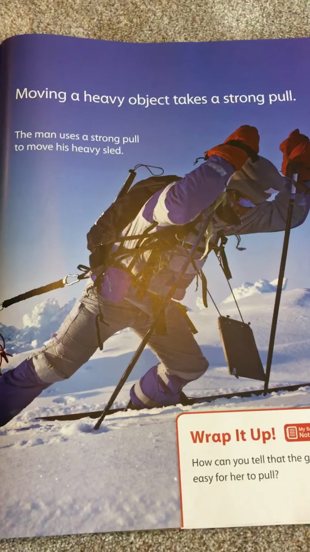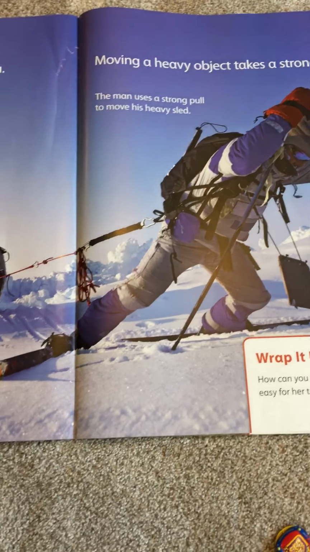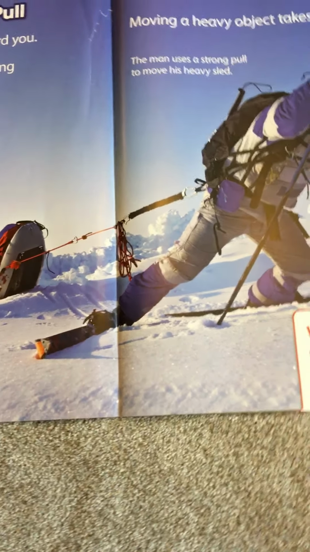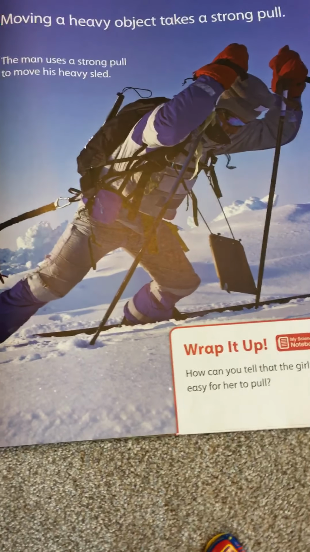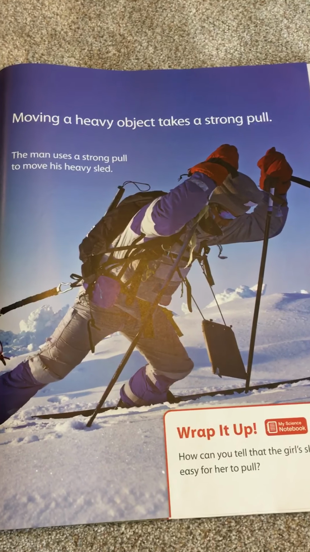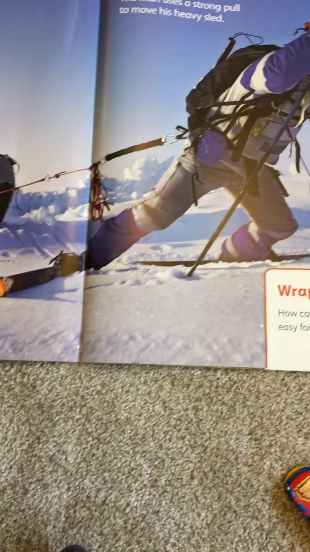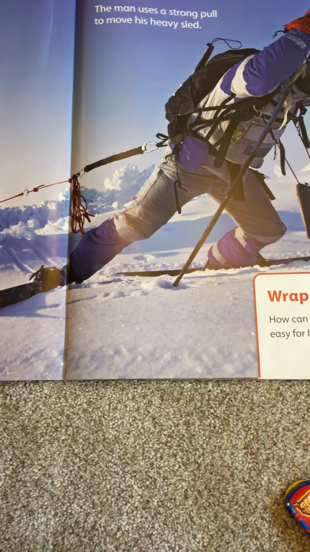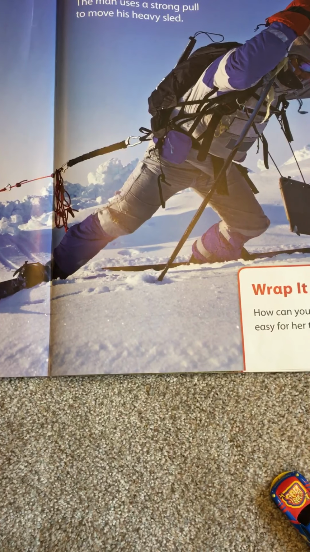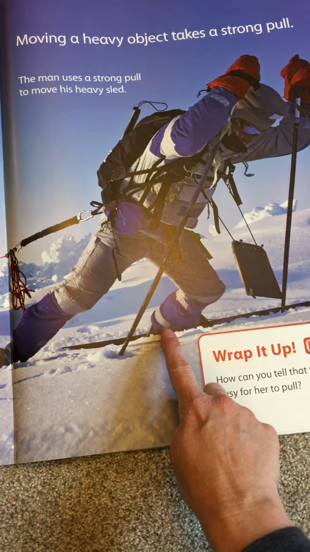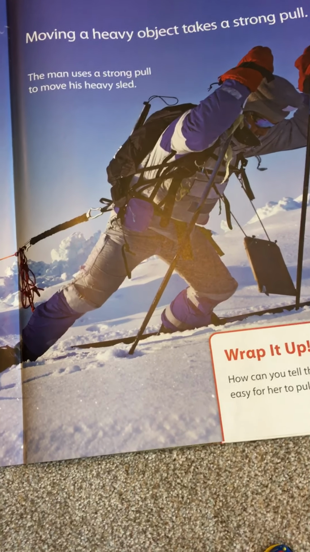Oh, look at this man. Do you see him? He is pulling this heavy sled. You can even tell by the picture he is exerting a lot of force because this sled is very heavy. It even looks like the snow that he's walking in is deeper, and that is also going to make it harder. Do you see how his boot is in the snow?